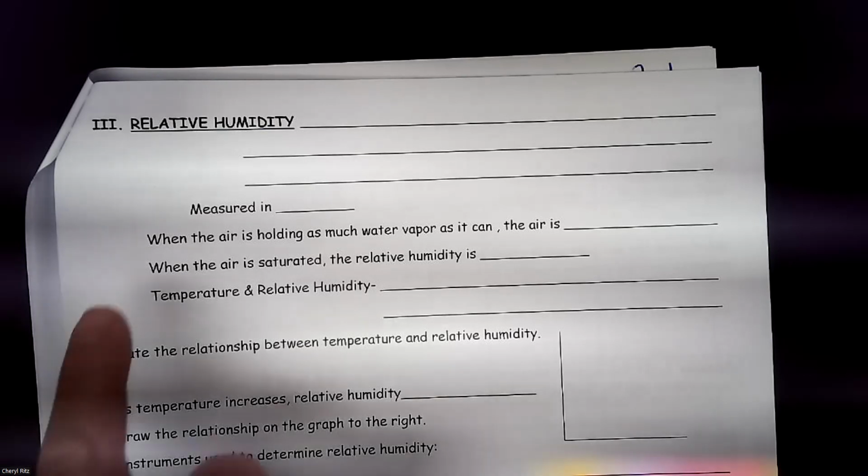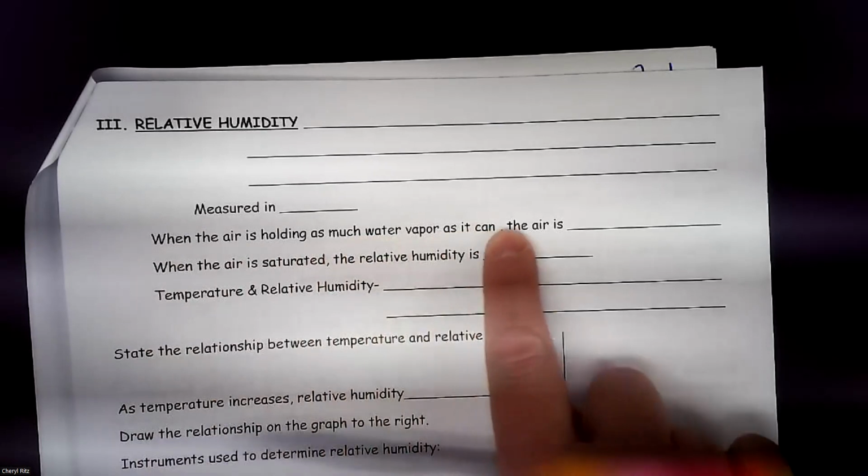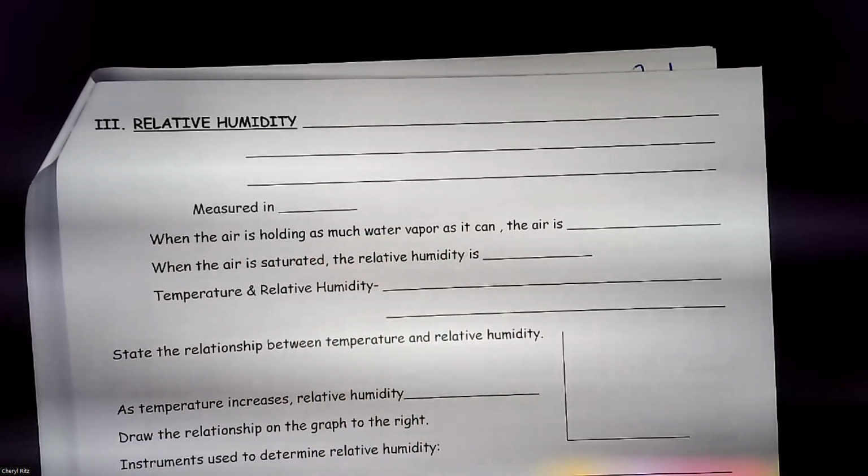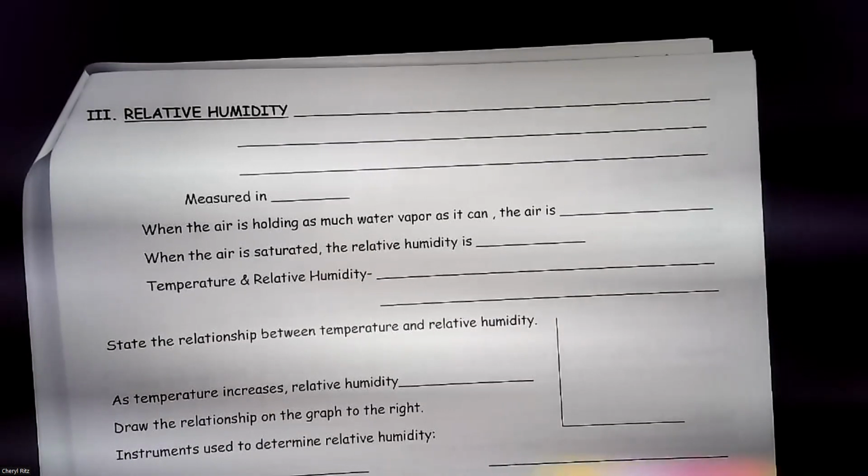Let's go through this. When the air is holding as much water vapor as it can, does anybody know what that's called, like when a sponge is 100% filled up?